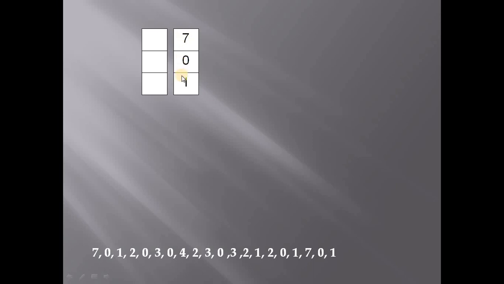Now among these 7, 0 and 1, which will be replaced? We are going to see the future, that is the forward reference string. The page which will be referenced last will be replaced. So 0 will be referenced soon, next will be 1, and 7 will be the last one which will be referenced. So we will replace 7 with 2.